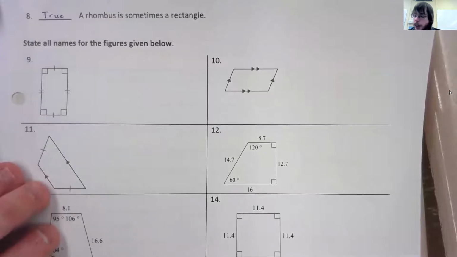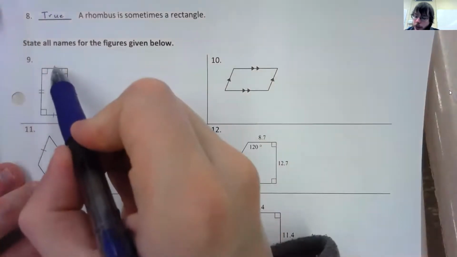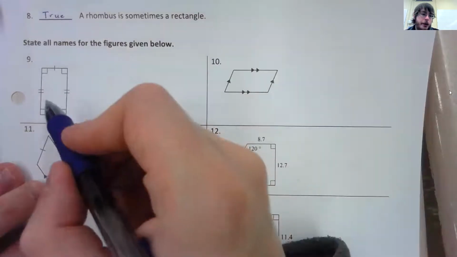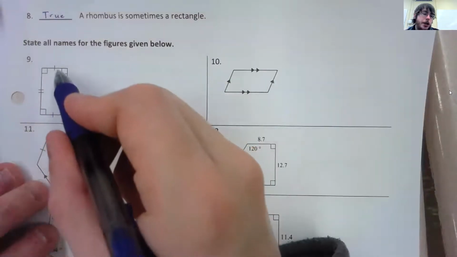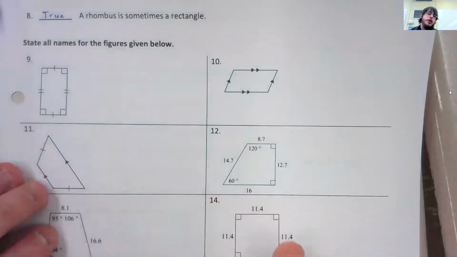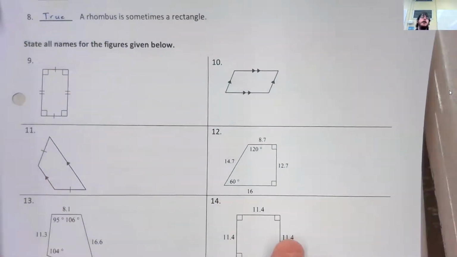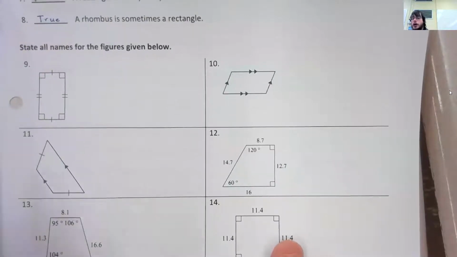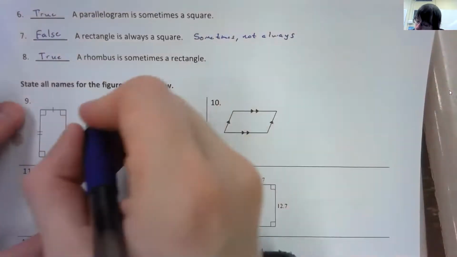So let's look at number 9. So number 9, we see that we have 2 pairs of opposite sides that are congruent, and we have 4 right angles. But not all the sides are congruent. So what shape would that be from the ones we talked about? Well, this one would be a rectangle.